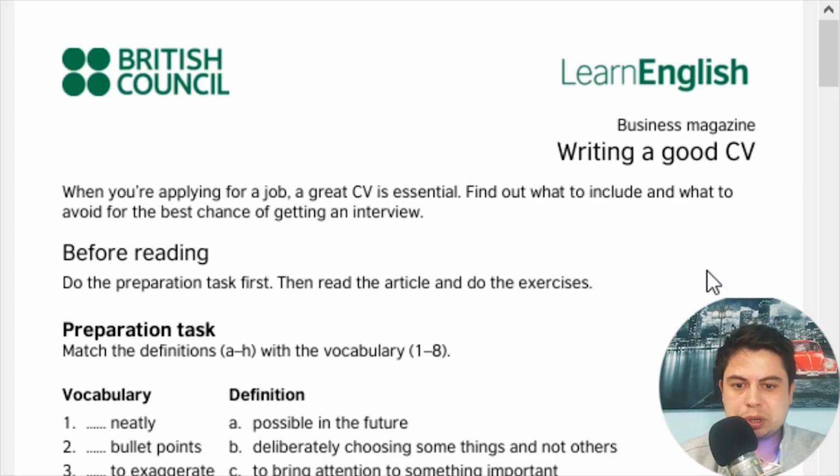So let's start reading. When you're applying for a job, a great CV is essential. Find out what to include and what to avoid for the best chance of getting an interview. Okay, so we have a little task here to solve. It says, before reading, do the preparation task first, then read the article and do the exercises.